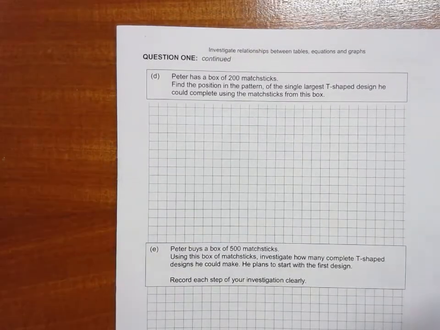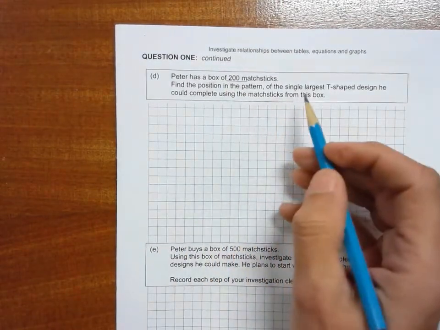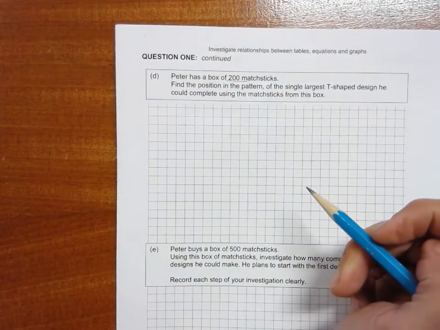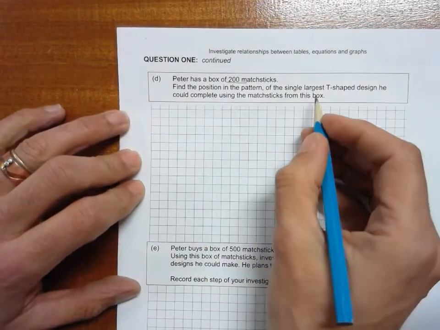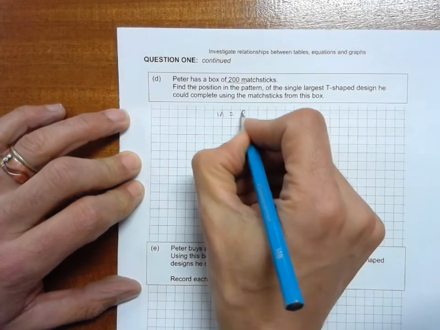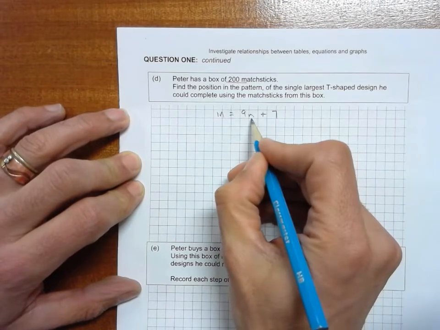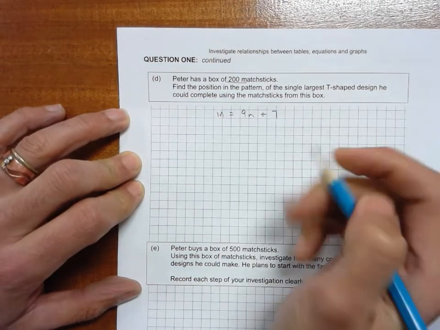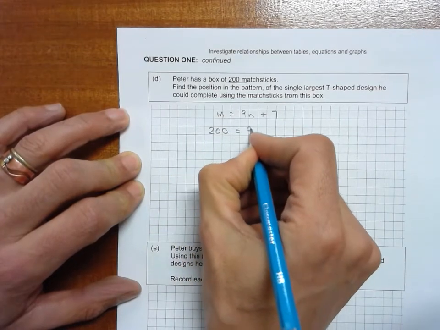Peter has a box of 200 matches. Find the position in the pattern of the single largest T-shaped design that he could complete using the matches from his box. So we know that the number of matches m equals 9 times the number of the design n plus 7, and I want the biggest value of n when m equals 200. So I'm going to substitute m equals 200 into this equation and solve it.